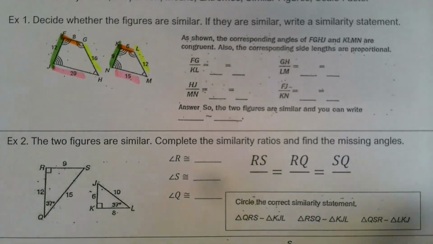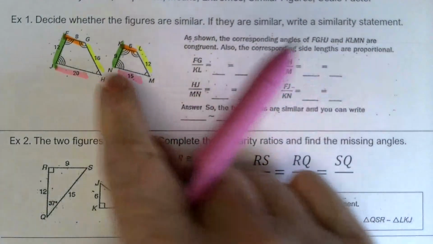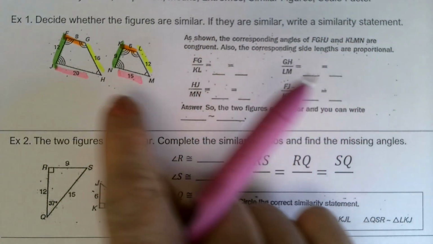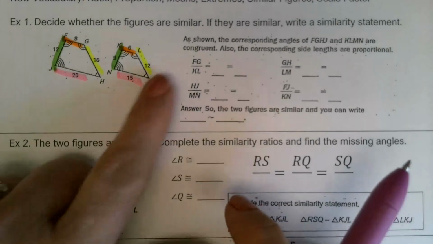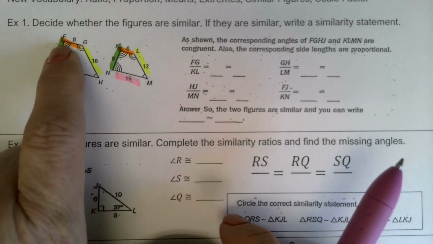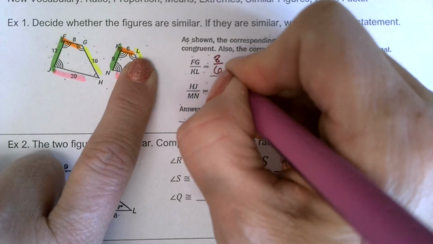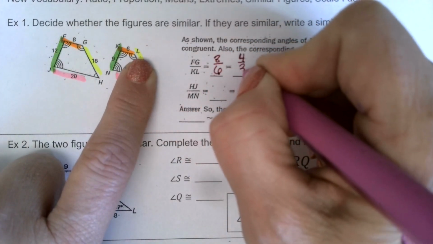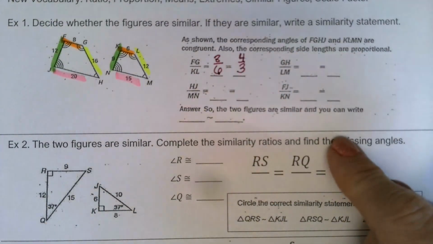Because I like to tell my students, if you use highlighters, then these ratios right here are just green over green or pink over pink, yellow over yellow, orange over orange, and it's real easy to keep track of it. So this is orange over orange. If you see this, it's going to be 8 over 6, and 8 over 6 reduces to 4 over 3. The way I would know if these are similar is if all of these equal 4 over 3.